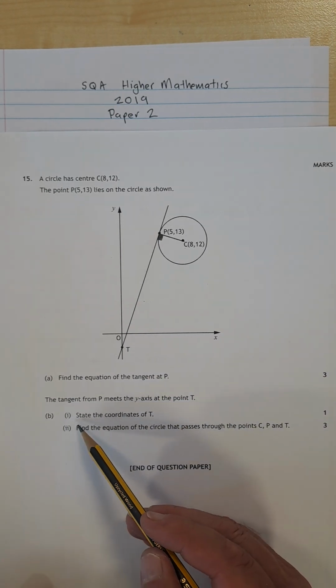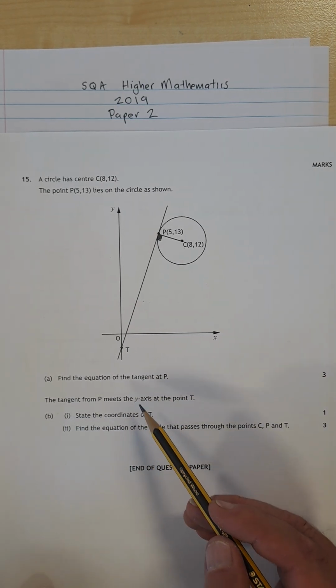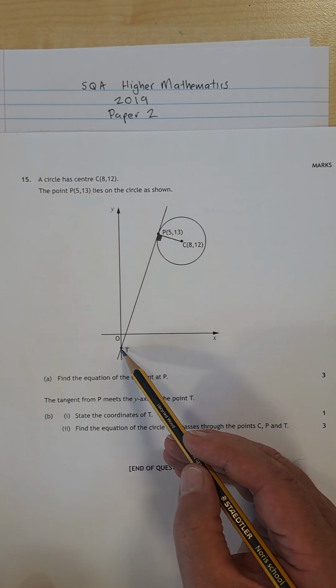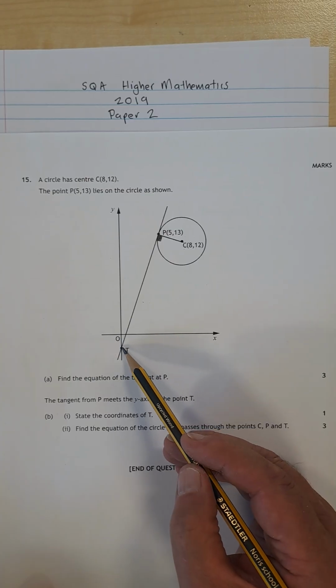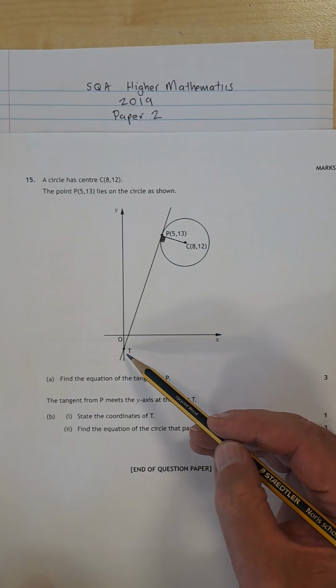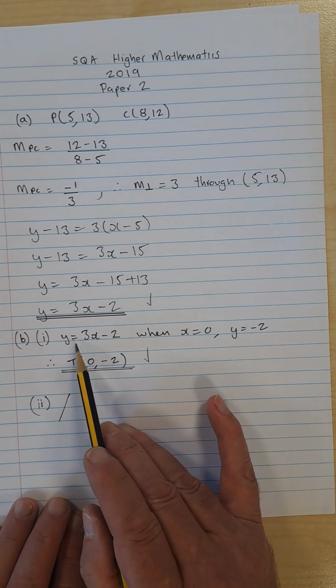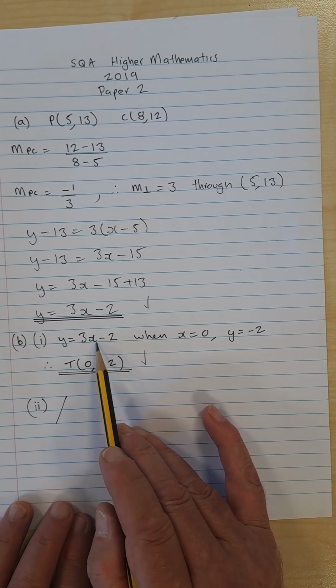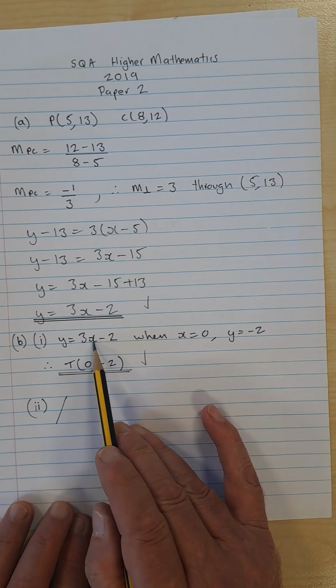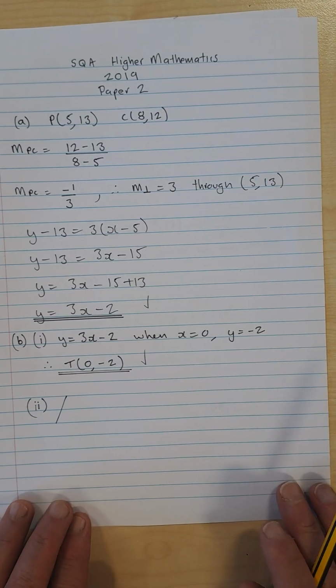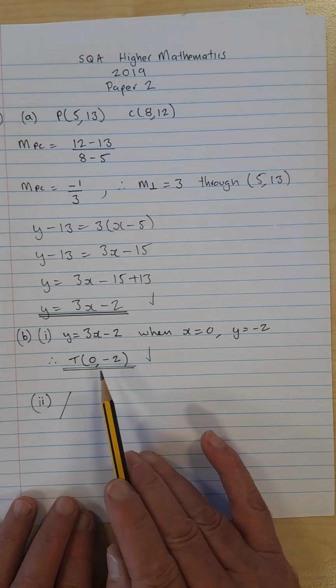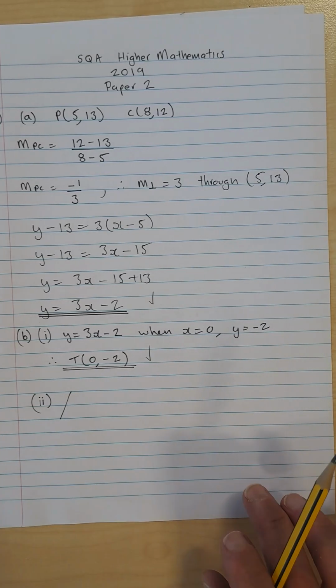And then for B part 1, state the coordinates of T. Well, we already know the x coordinate of T is 0, and we know the equation of the line. Therefore, we can work out the y coordinate. So that's the equation of the line we've just got. And when x is 0, y is 3 times 0 take 2. So y is minus 2. So T is the point (0, minus 2).